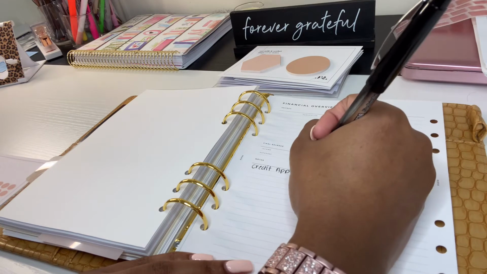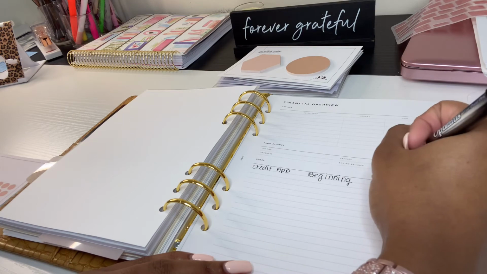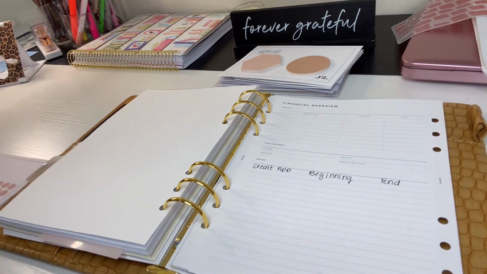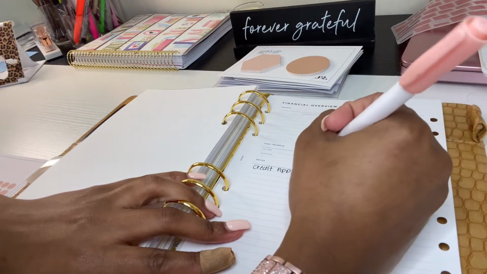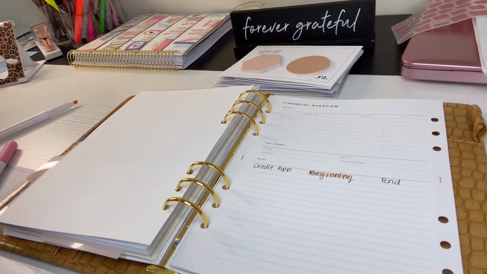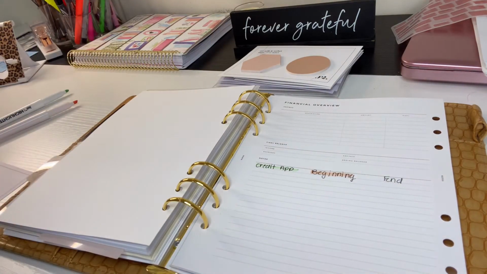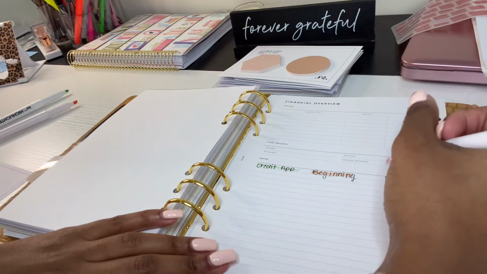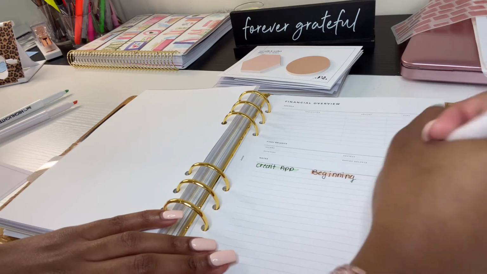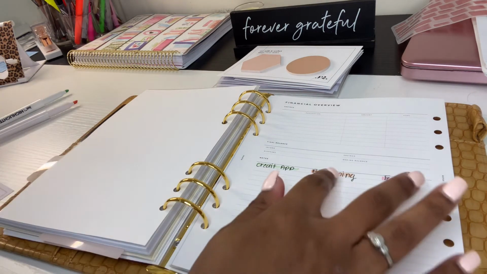beginning score. So you can put beginning and then end score. I like to use different markers for this. So just doing the credit app, and then the beginning, and then the end score. So this is what I would do. I would list all of my credit apps right there, and then list all of the beginning scores.